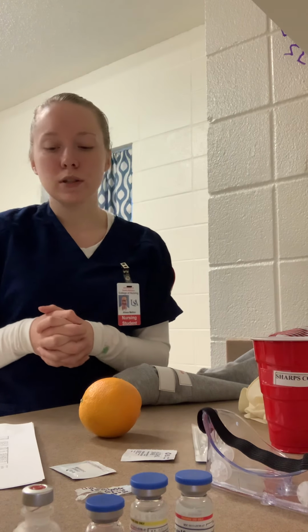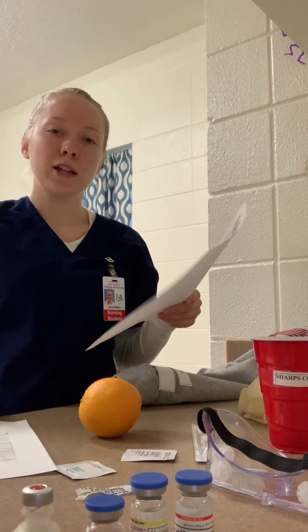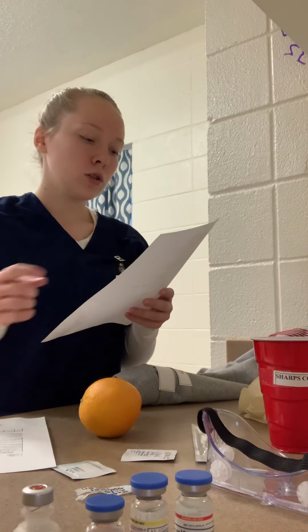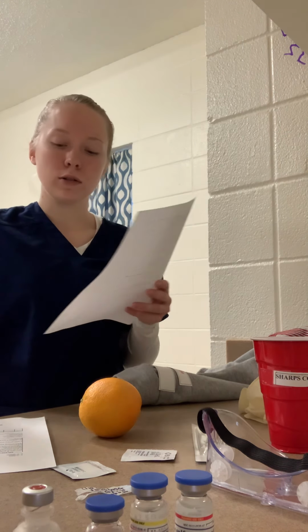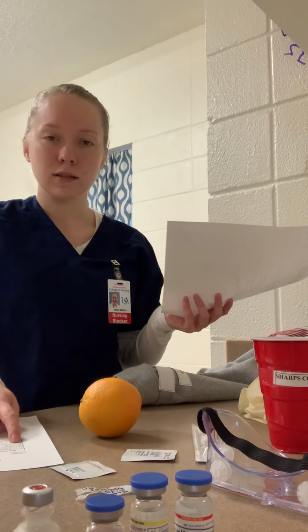The next thing I would do is compare the medication order on the patient's chart to the medication administration record. The patient's chart says heparin 5,000 units subcutaneously every 12 hours, and the MAR says heparin 5,000 units subcutaneously every 12 hours.